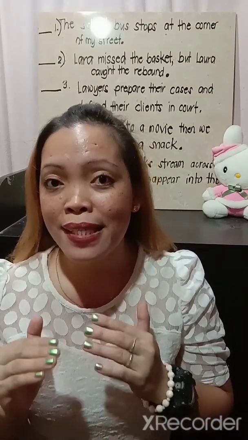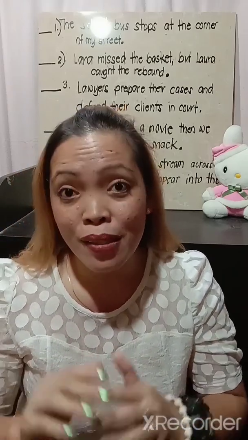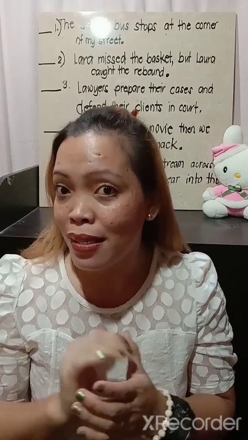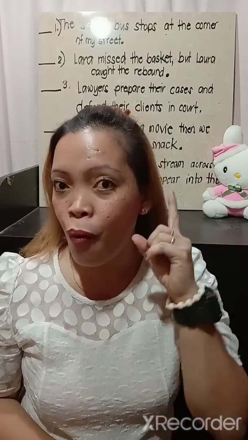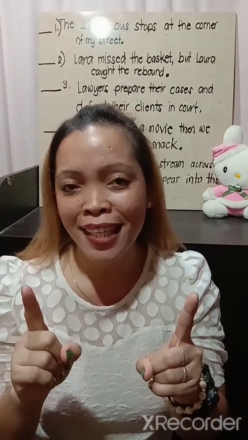But before that, let us wrap up. When you say simple sentence, what does it mean? When you say simple sentence, it is made up of one independent clause. It can be one subject and one predicate.